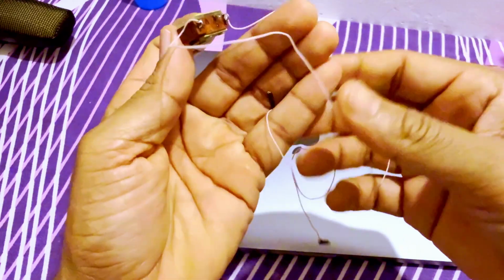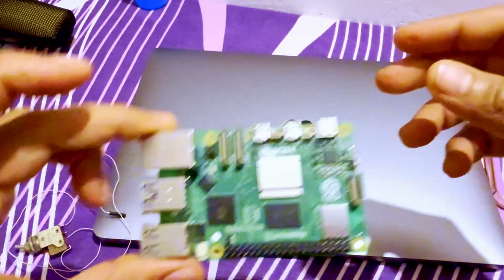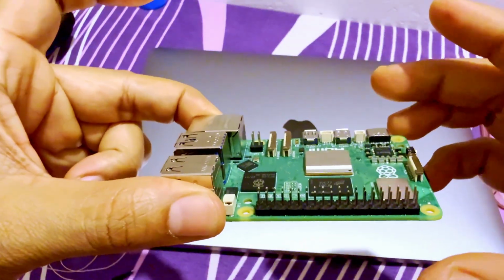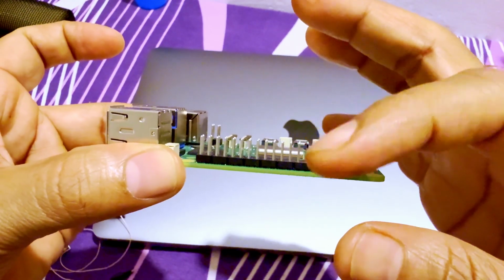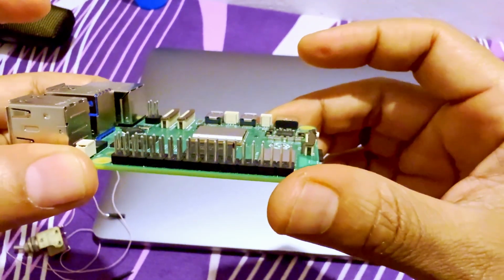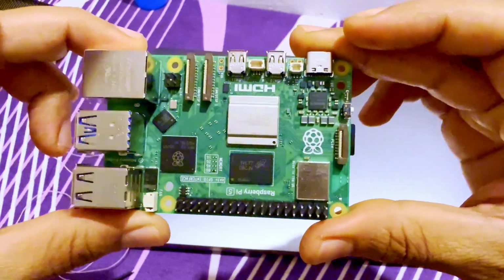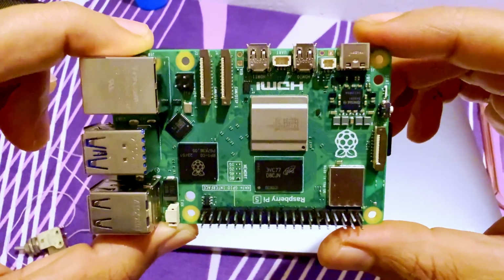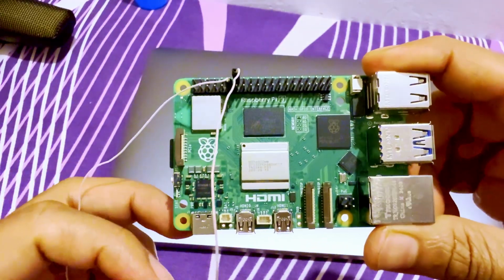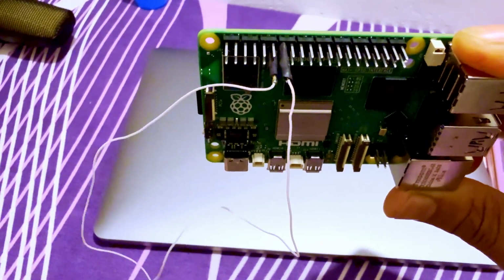Basically, these two ends will get connected to GPIO, which is this, as a button. One will be connected to ground. I have already marked it. This black one will get connected with the ground, and this other side will get connected to GPIO 17. So it will look something like this when you connect it. Be very careful while connecting it.